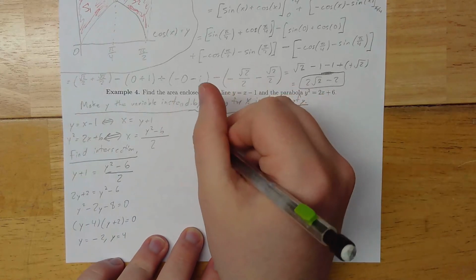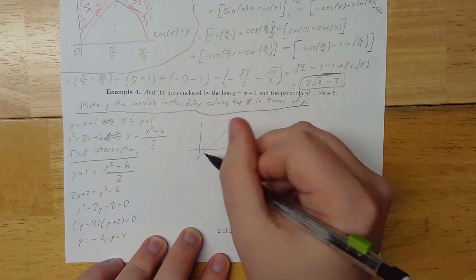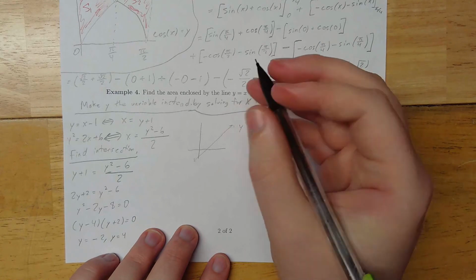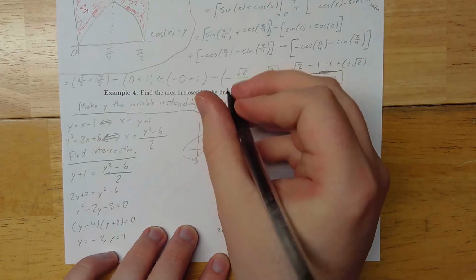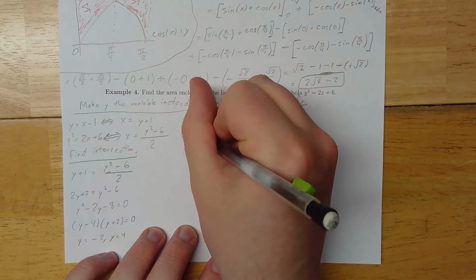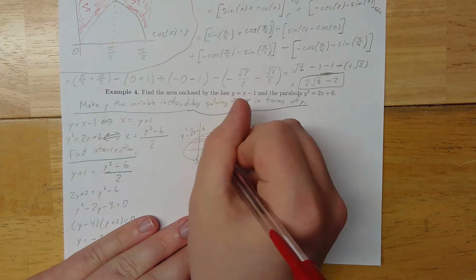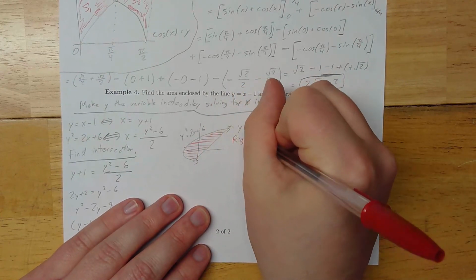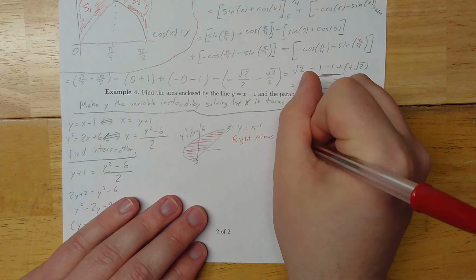So say this is kind of a quick sketch of what's going on. We've got some line here as y equals x minus 1, and we are trying to then look at the parabola. This is not perfect. y squared equals 2x plus 6. And how we'll be integrating is we will be going this way. So it'll be the right minus the left instead of the top versus the bottom we've been thinking about.